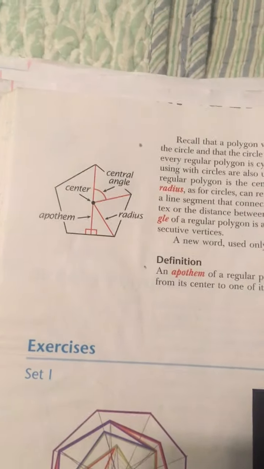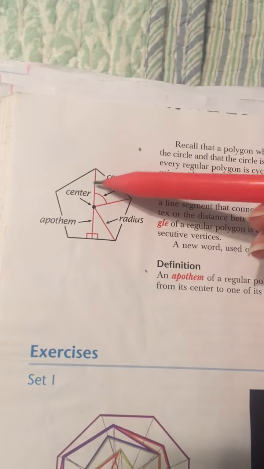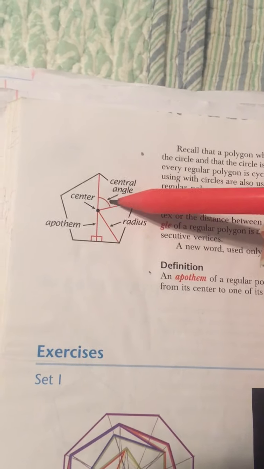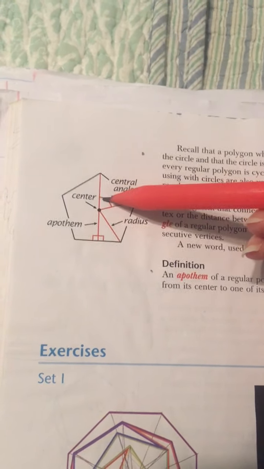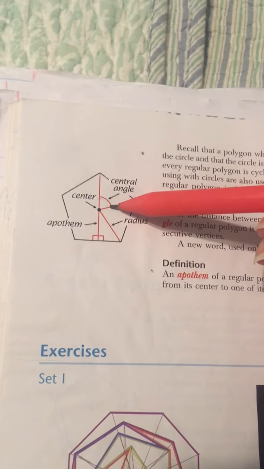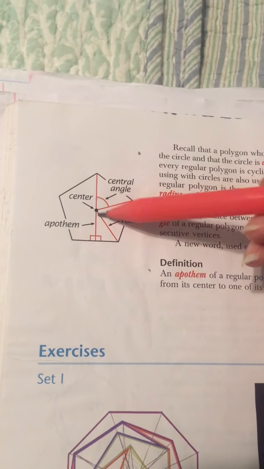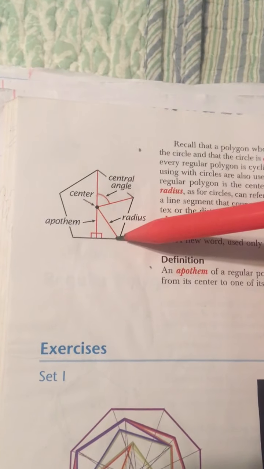Okay, I'll show you one more thing for this lesson. Just a couple of words here, and we should know most of them. This is still the center. This is still a central angle, just like we had in the previous chapter. That's a central angle of the regular polygon, just like we had a central angle of a circle. This distance from the center to the vertex is still the radius.